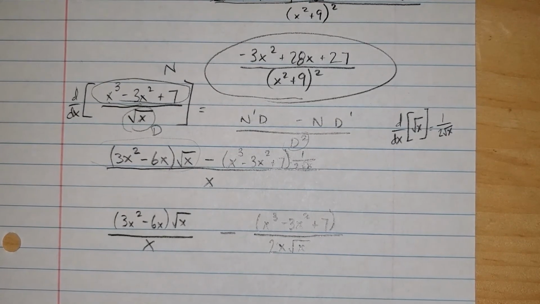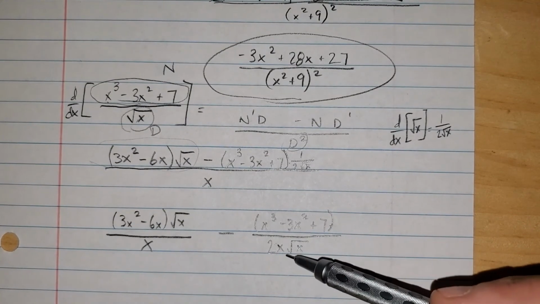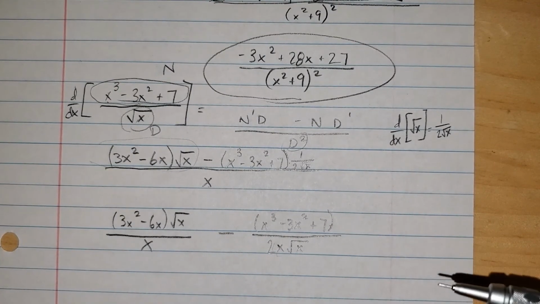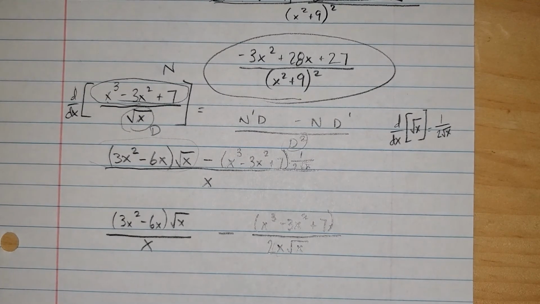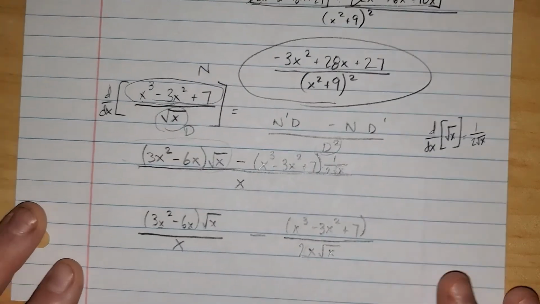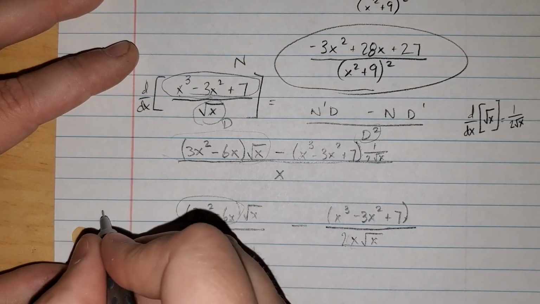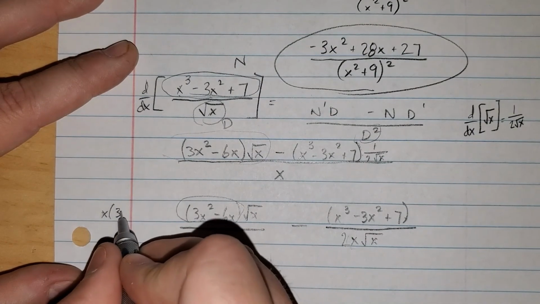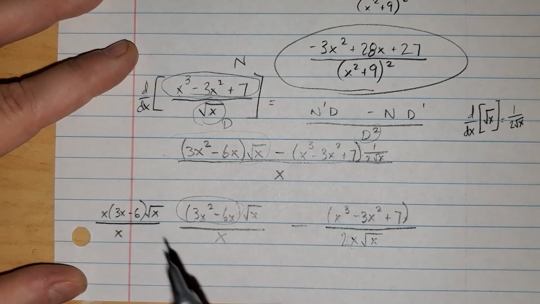Okay, and then the only other thing we can do is see if there's a way to simplify either of these fractions. Okay, so 2 will not go into all of these. X will not go into all of these because of the 7. And of course, the square root of x, there's nothing you can do with him. So this guy's good. This guy, however, if you notice, you have an x here and an x here. And so what you can actually do is rewrite this. So I'm going to bring this off to the side. I can rewrite this as x times 3x minus 6 root x over x.